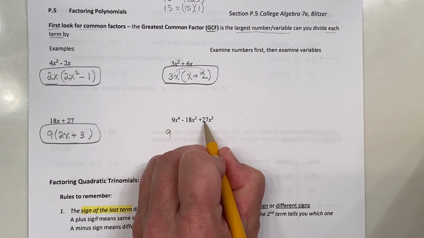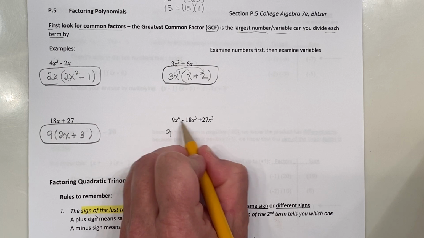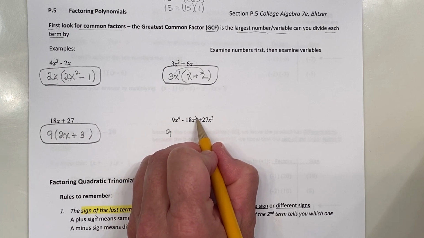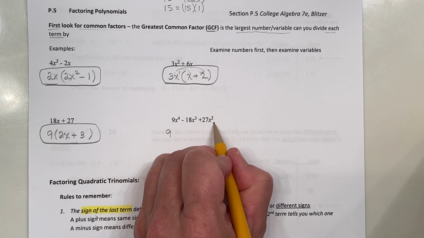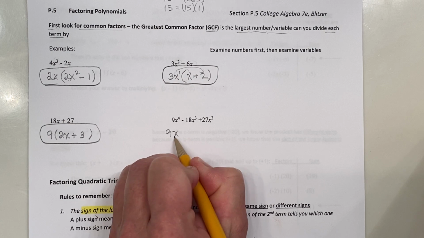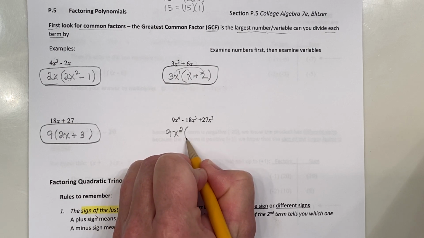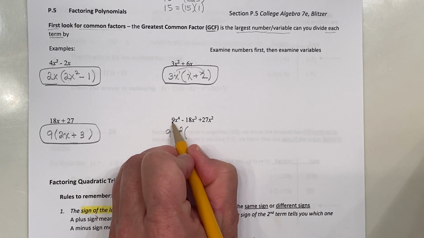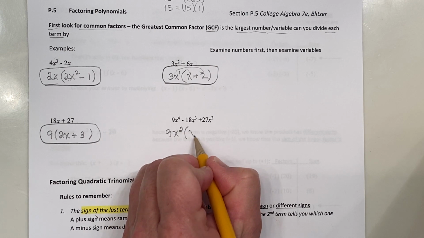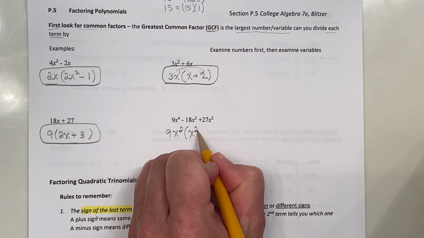It appears that 9 divides out of each of these numbers, and then when I look at the variables, I have x to the 4th, x to the 3rd, and x squared. So I know at least in each and every one of these terms, I can divide out an x squared. So I'm going to go ahead and pull out x squared, make it a multiplication problem, and think about, what do I multiply 9x squared by to get back to 9x to the 4th? Well, that's going to be an x squared here.